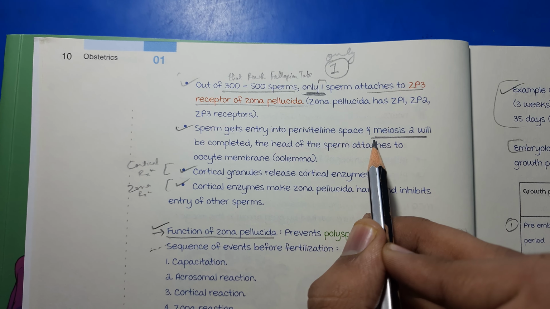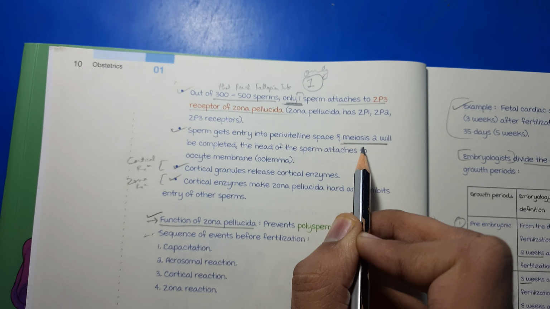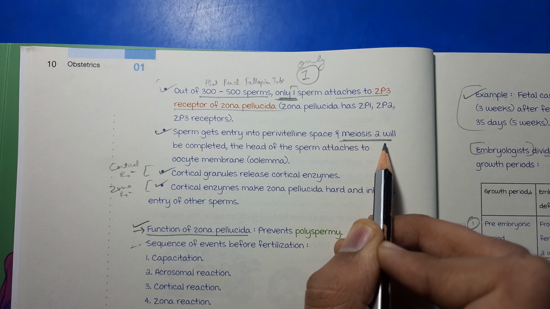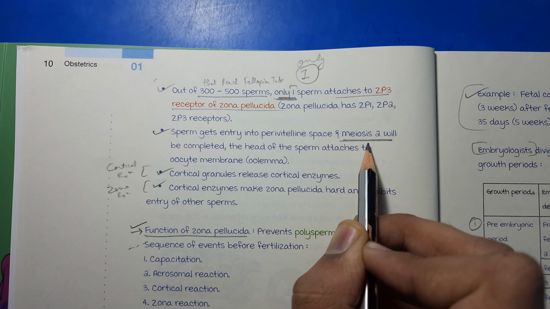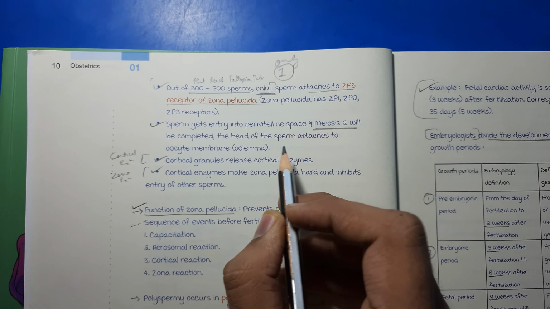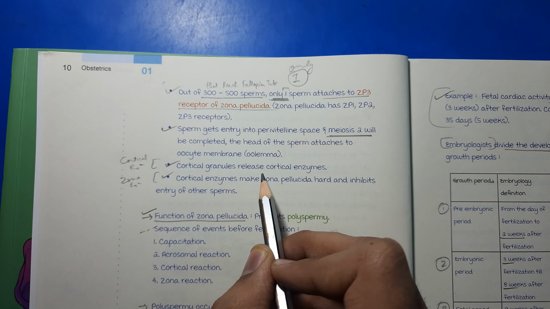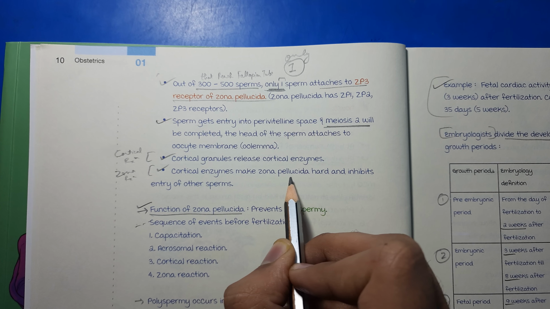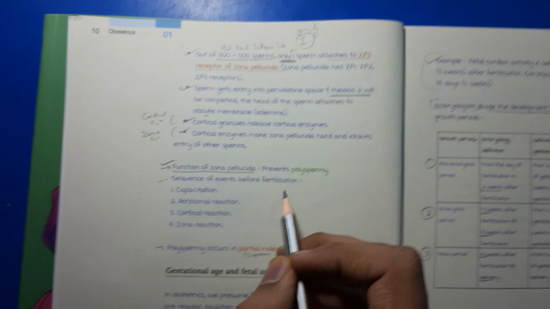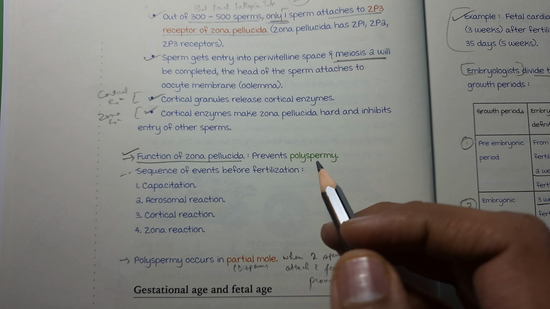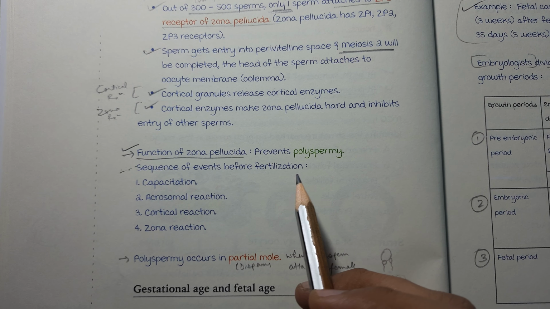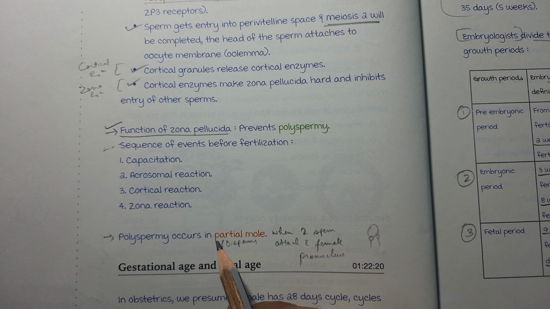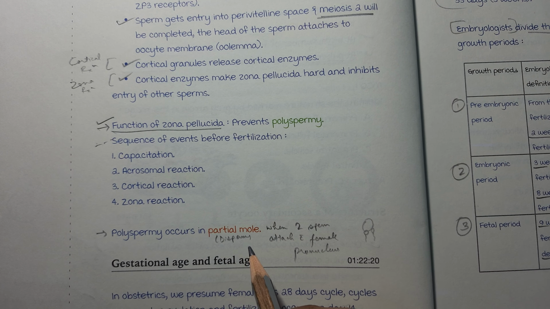Then the sperm will enter the perivitelline space, and meiosis 2 will be completed in the ovum. That means the secondary oocyte will be converted into the second polar body and the female pronucleus or the ovum. The head will attach to the oocyte membrane. Then the cortical granules in the ovum will release cortical enzymes, which will do what? They will make the zona pellucida hard and inhibit binding of another sperm. So this is to prevent polyspermy. But in some conditions, polyspermy develops where more than one sperm fuses with the oocyte. This is called polyspermy, and an example is partial mole where dispermy occurs.